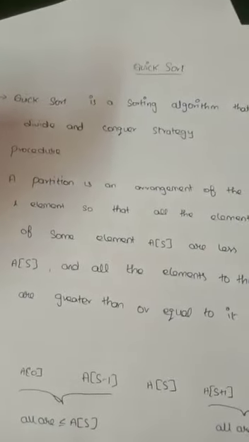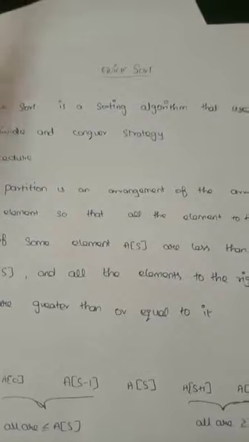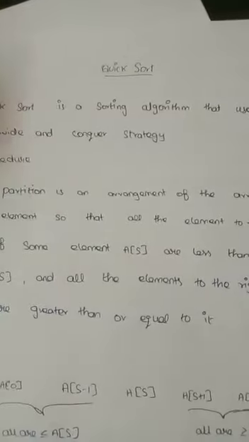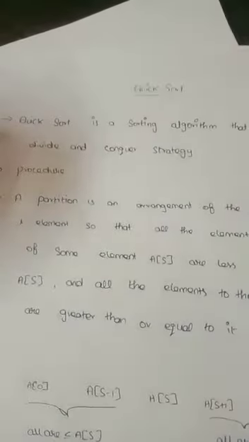Hello everyone, now I'm going to explain quicksort. Quicksort is a sorting algorithm that uses a divide and conquer strategy. There are many sorting algorithms like merge sort, insertion sort and selection sort, and now we are going to talk about quicksort. So there will be a list of elements and we have to sort it using quicksort.